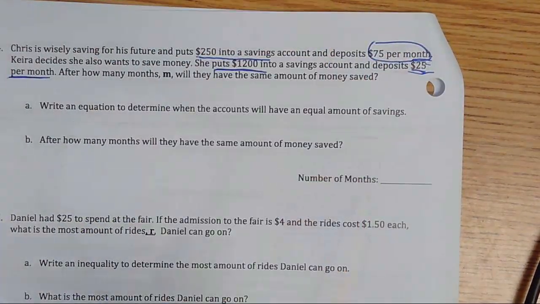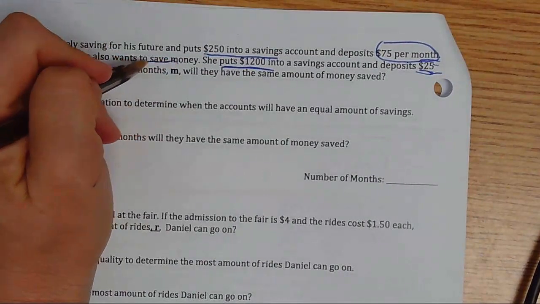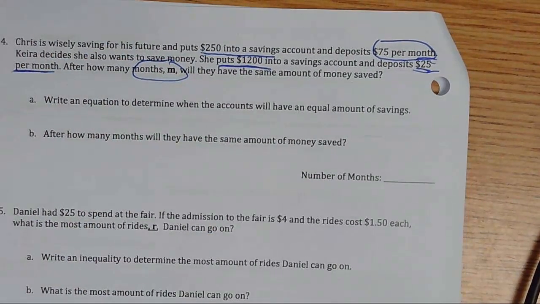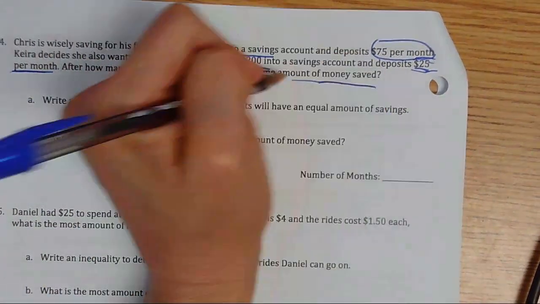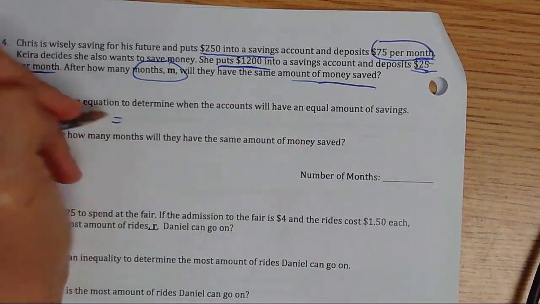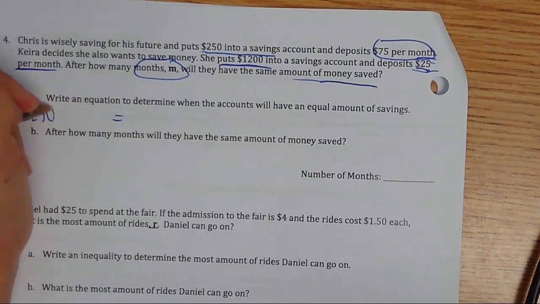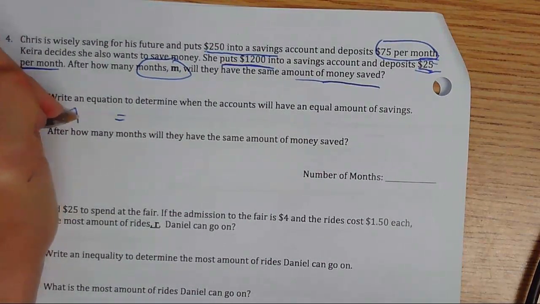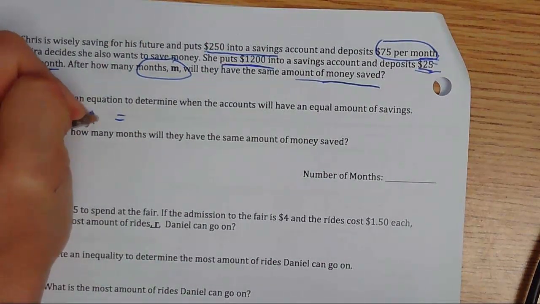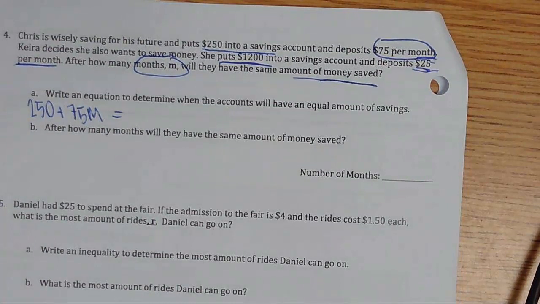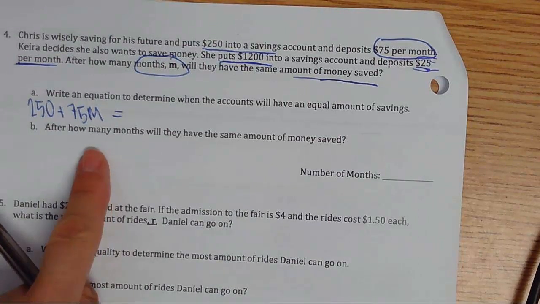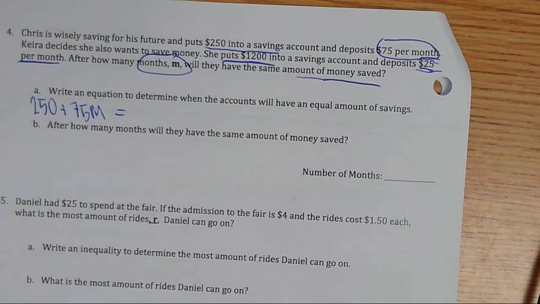So let's try to get that. After how many months, M, will they have the same amount? Same amount, again, equal. So we're going to look at Chris's first. We're going to do $250 plus $75M. $250 plus $75M.